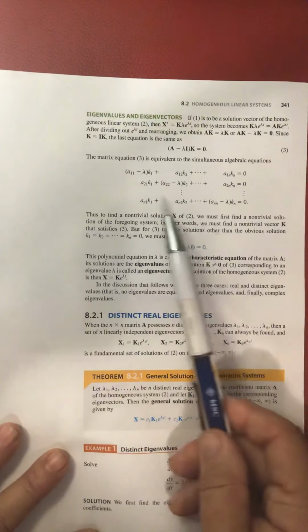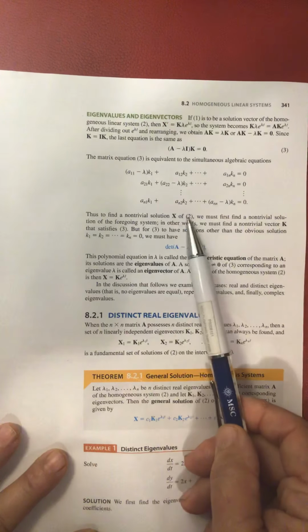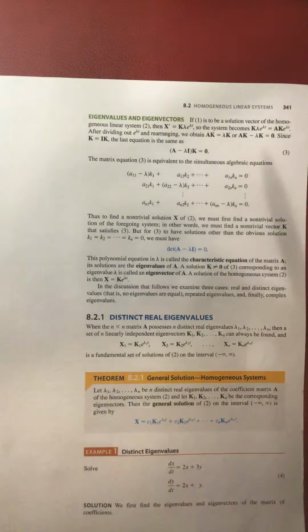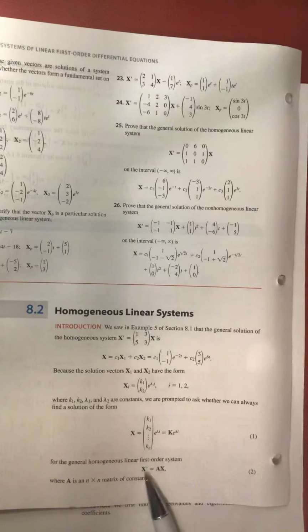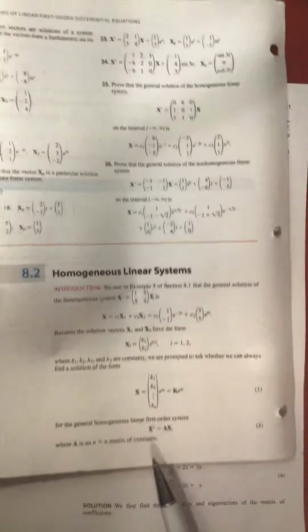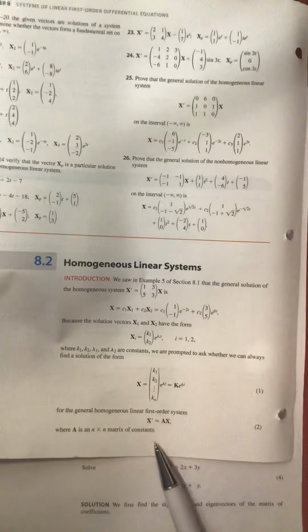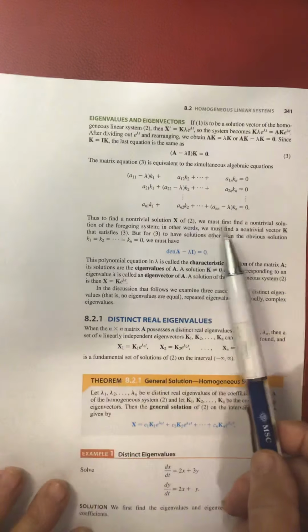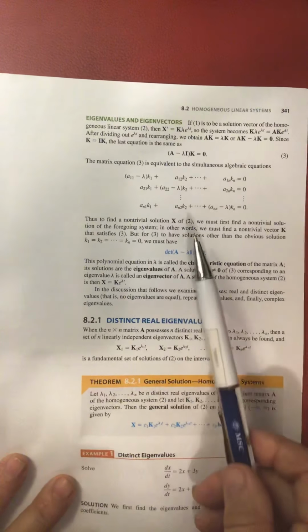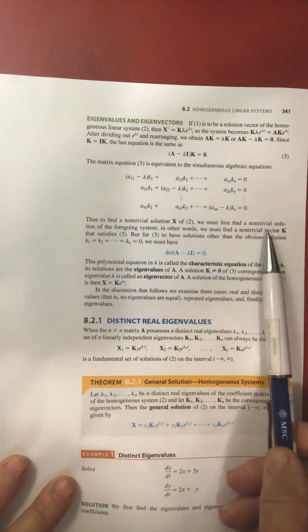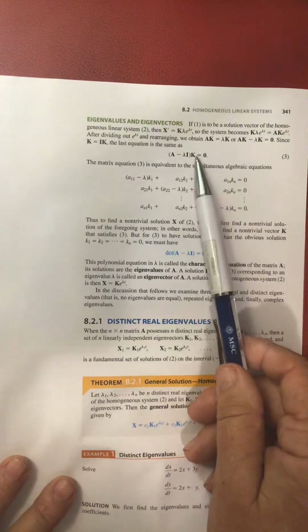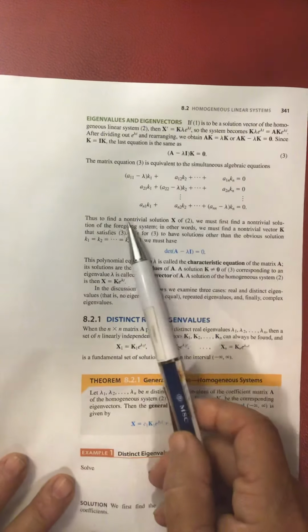Okay. Thus, to find a non-trivial solution to this differential equation, we must find a non-trivial vector k that satisfies the conditions. k is a vector, because these are all vectors.